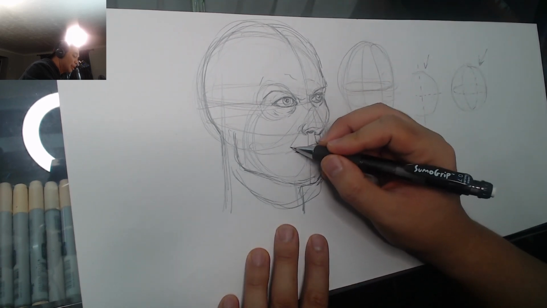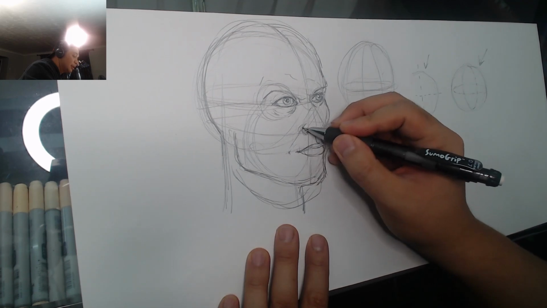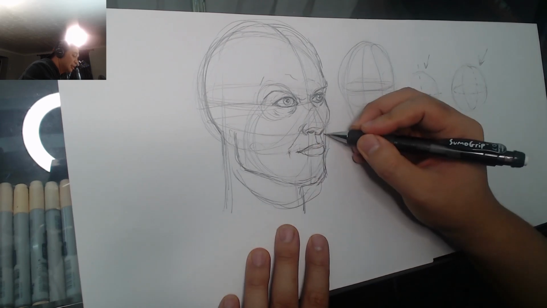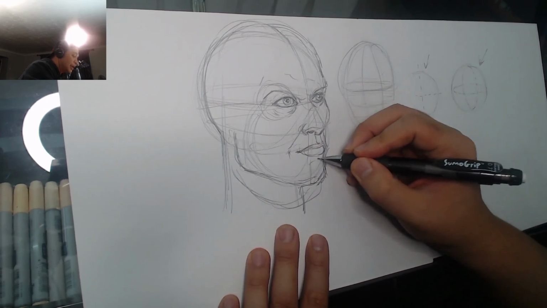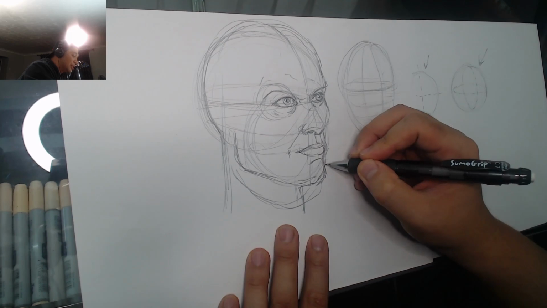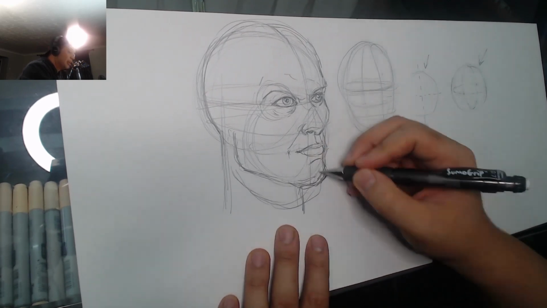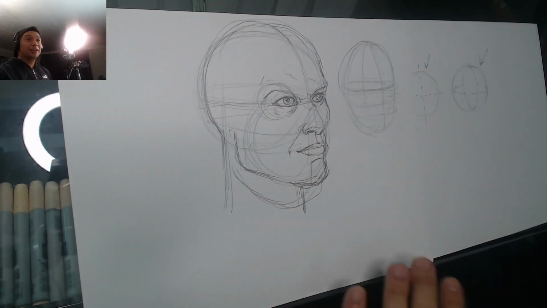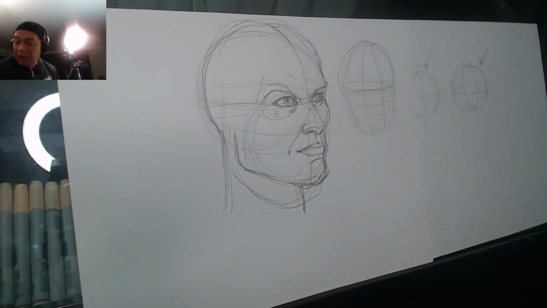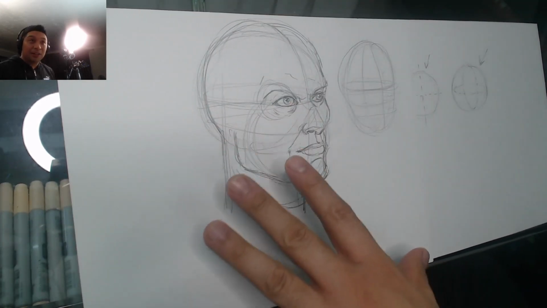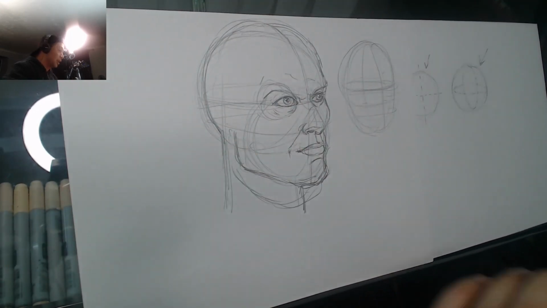Okay, maybe I'll add a little bit of line here. Just where the lip meets the cheek here. And then maybe a little line right underneath here for the chin, and then you can make the chin as big, as small as you want. So what I'm going to do right now is I'm going to quickly ink just the fine details of this, before we get into the shadows, okay?